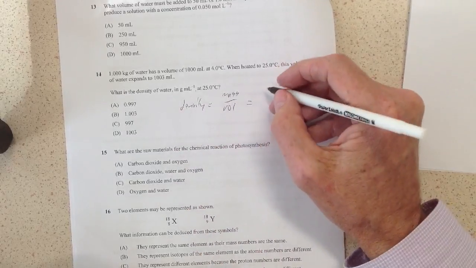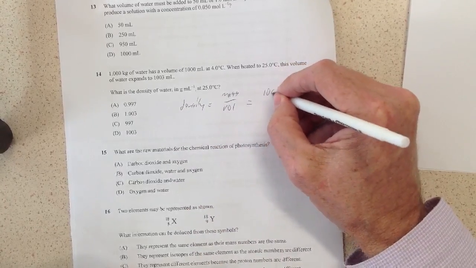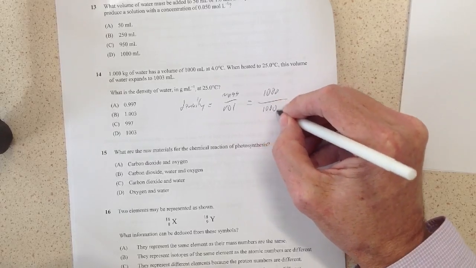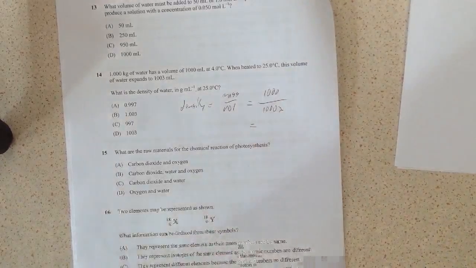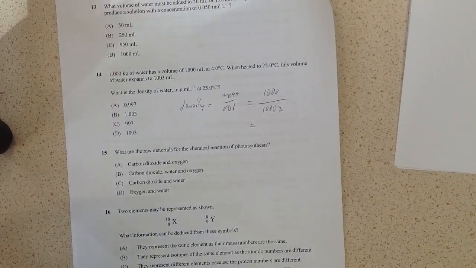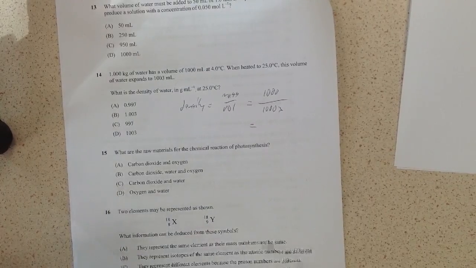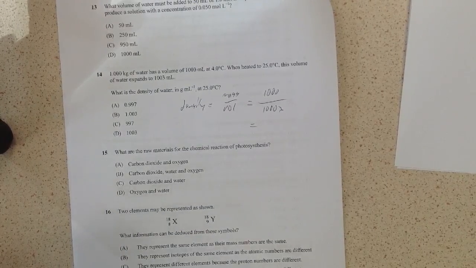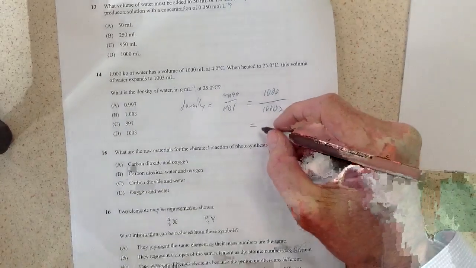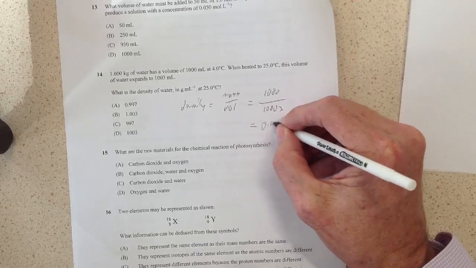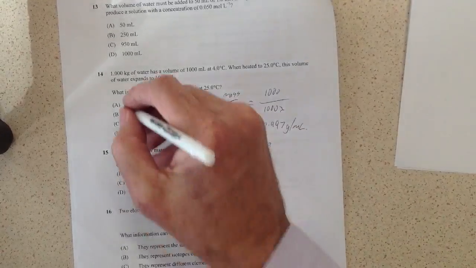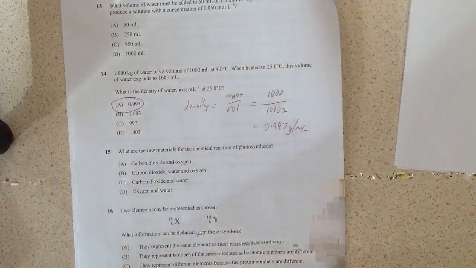The mass is still 1 kilo, so it's 1,000 grams divided by 1,003 mils, which is 0.997 grams per mil. So the answer is A.